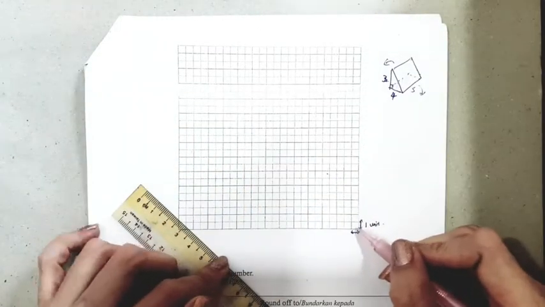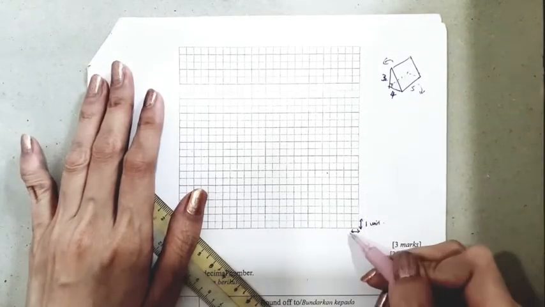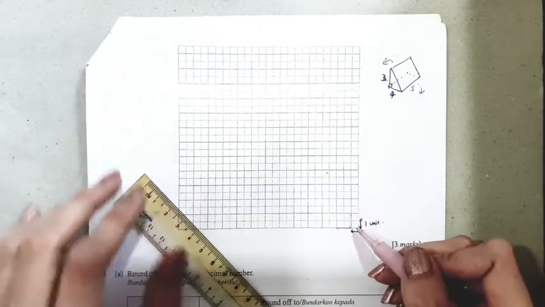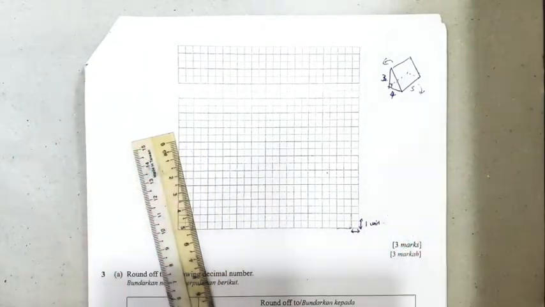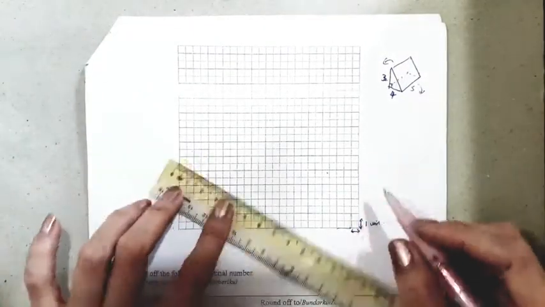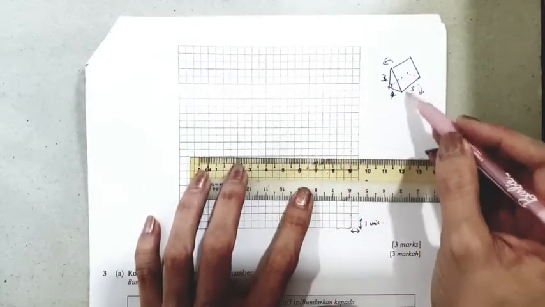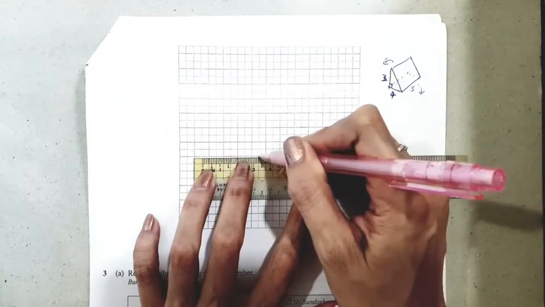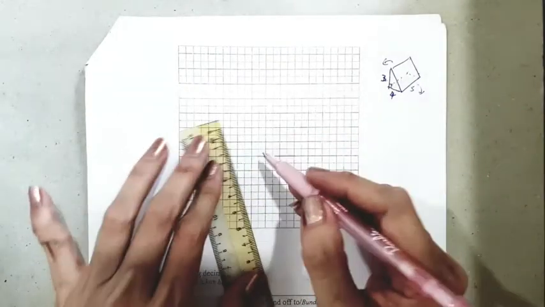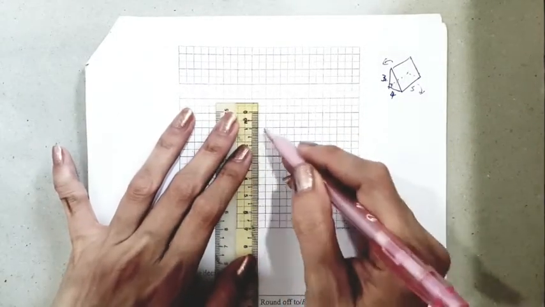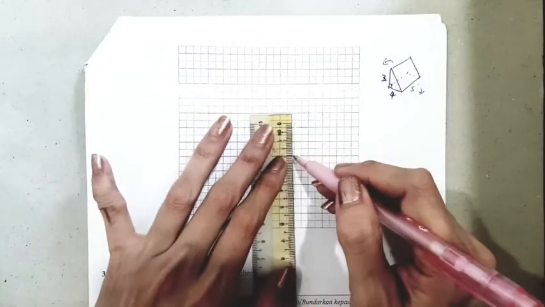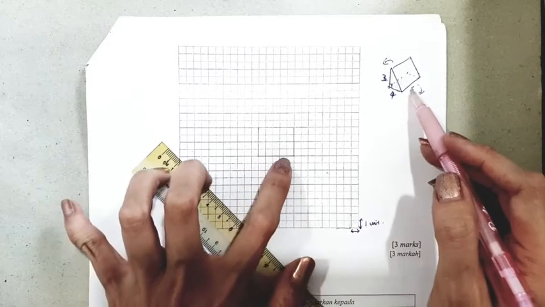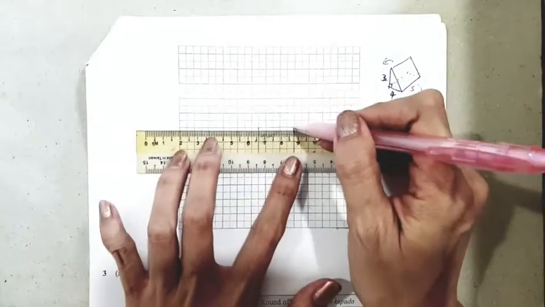This grid is just too small, unless they mean this is 1 unit. Yeah, we just take this as 1 unit, okay? So 5 and then 4. So 5 units and then 4 upwards. Okay. So 5 and 4. We have done the base.